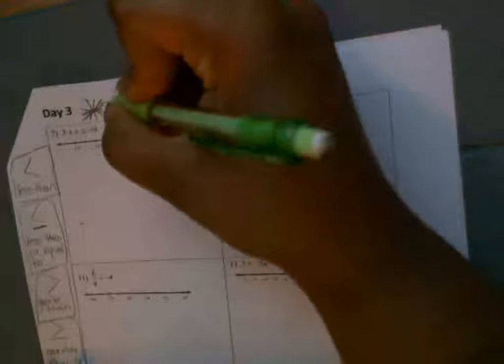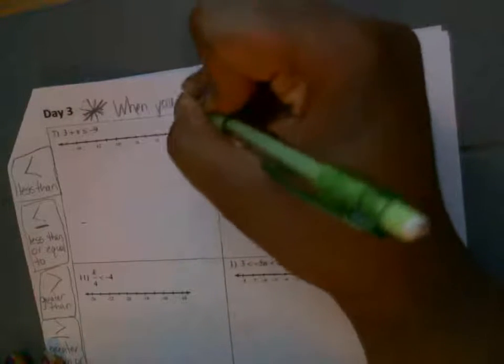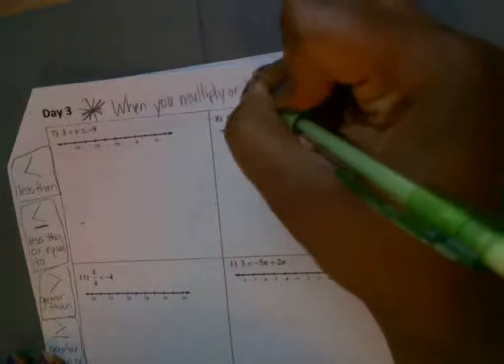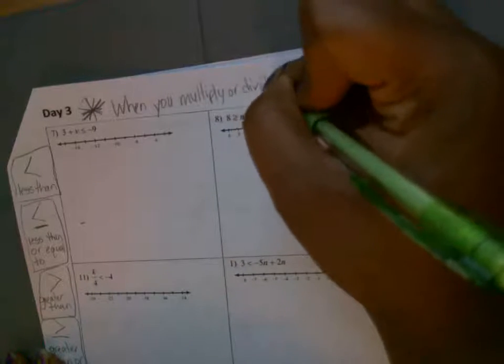So I'm going to put that up here to remind us, because sometimes we have to see it. When we multiply or divide by a negative, okay, the inequality is going to flip.